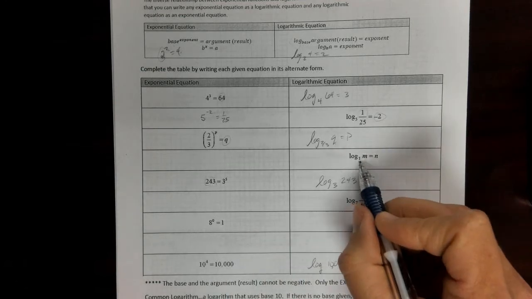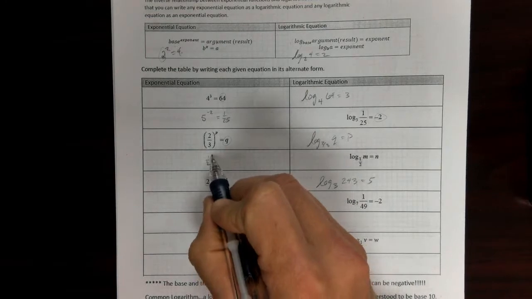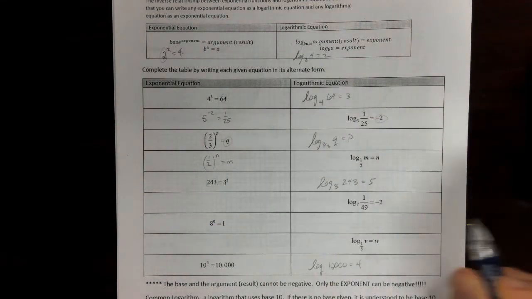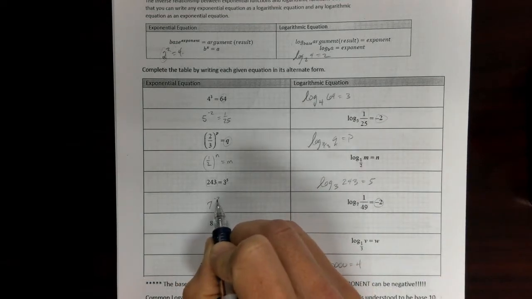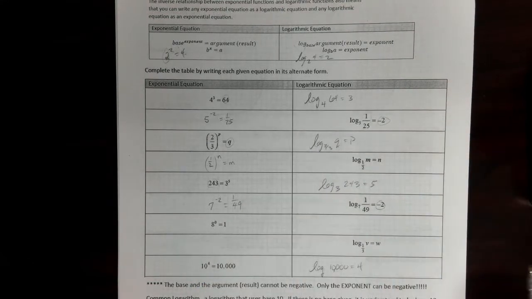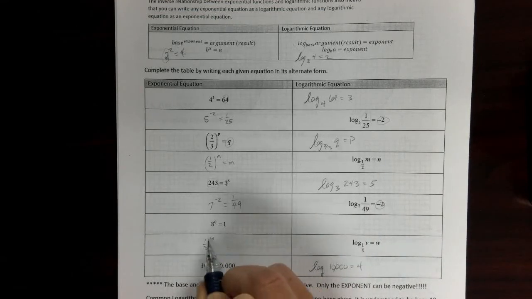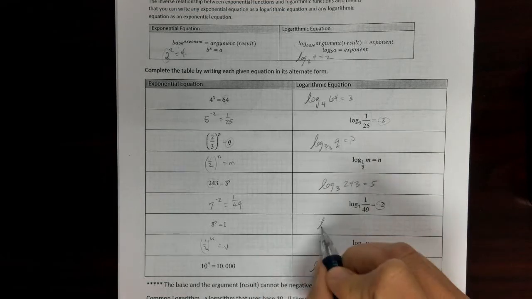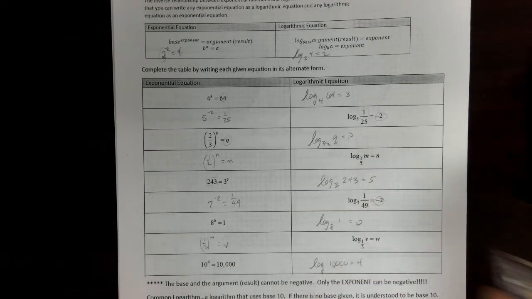Okay, I've got 1/2 as my base. My exponent is raised to the n, and that's equal to m. Or I've got a base of 7 raised to the negative 2 is equal to 1 over 49. Or I've got 1/3 base raised to the w equals b. Last one I've got, log base 8 of 1 equals 0.